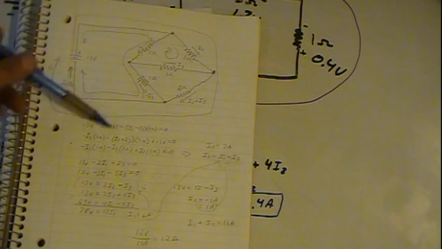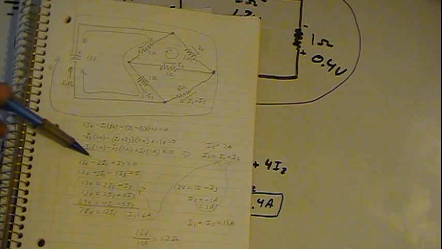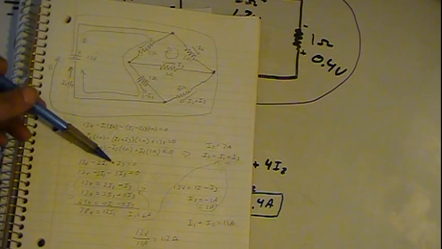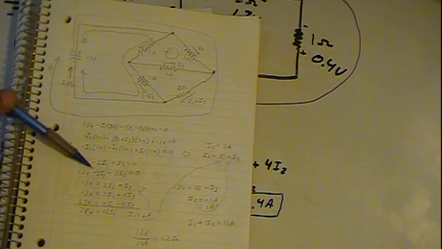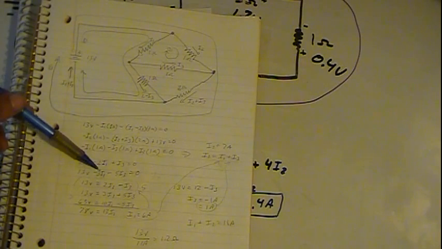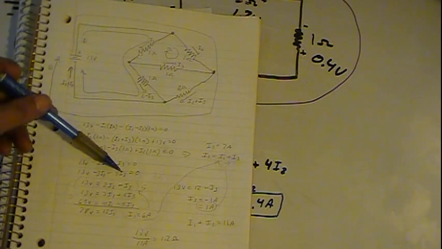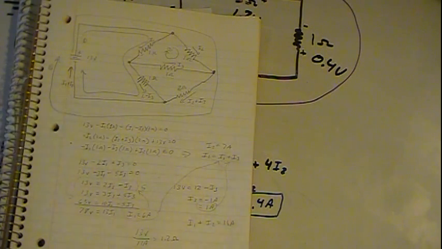Combining terms and everything, we come out with 13 volts minus 2 I1 plus I3 equals 0. And then we have 13 volts minus 3 I1 minus 5 I3 equals 0.